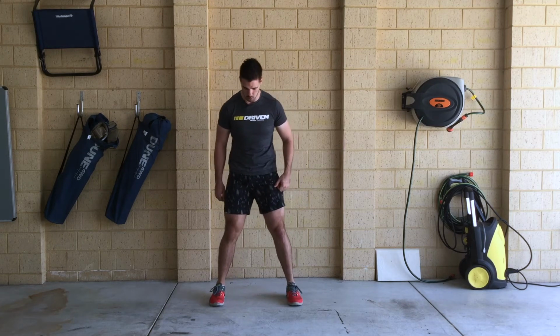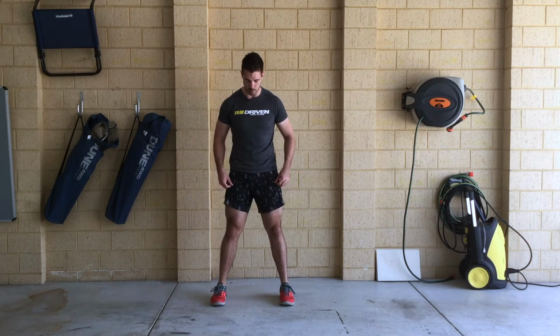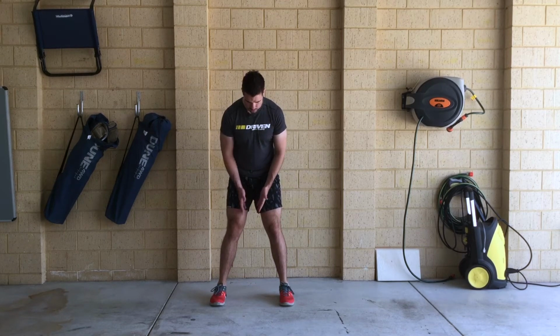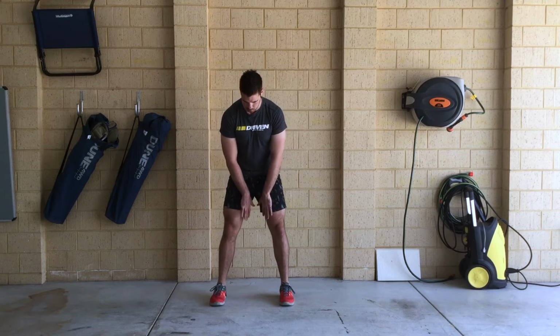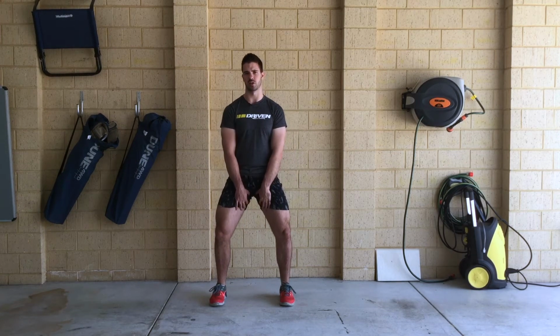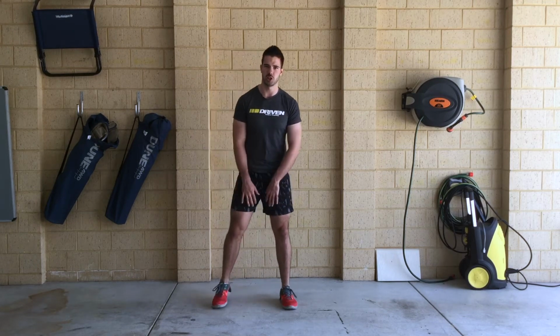Specifically, if you have a wider squat stance or a wider stance in general, the knees are pulled into each other because these adductors are tight. It's not going to allow you to push these knees out as far as they can possibly go because there's going to be restriction on the inside here. So what we need to work on is stretching out these adductors.